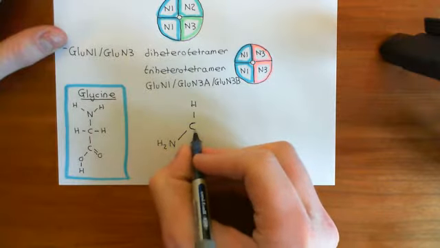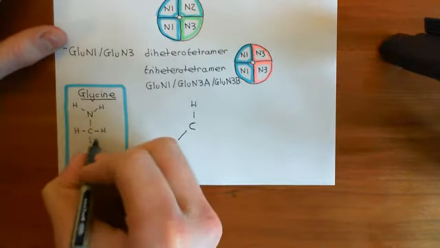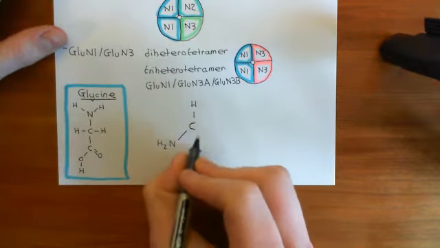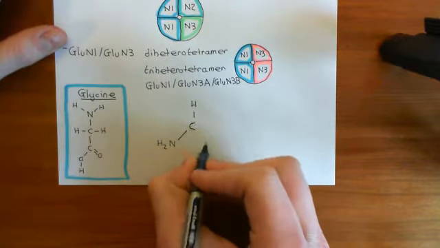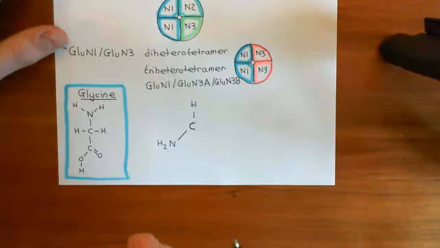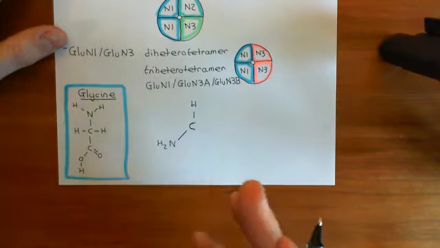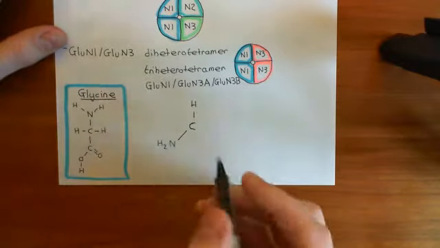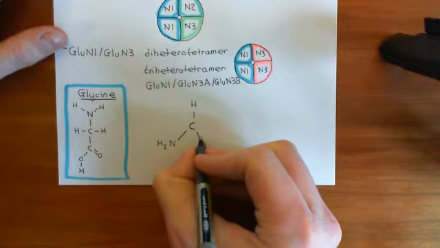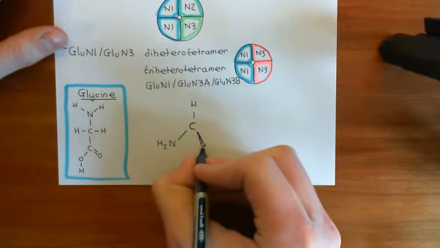The other 2 groups, the carboxylic acid group and the R group, one is going to have to come out of the page towards us in this sort of a direction. The other is going to have to go into the page away from us. Now the question is, which one goes into the page away from us and which one comes out of the page towards us?